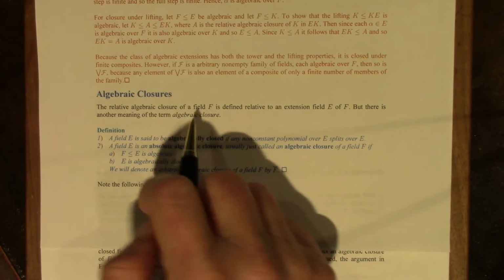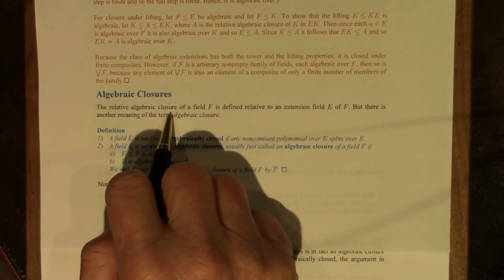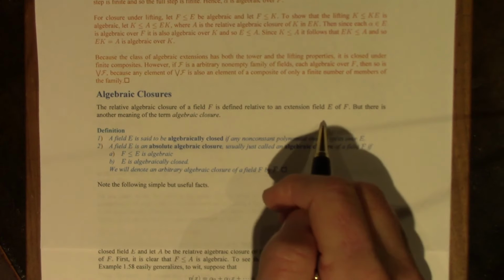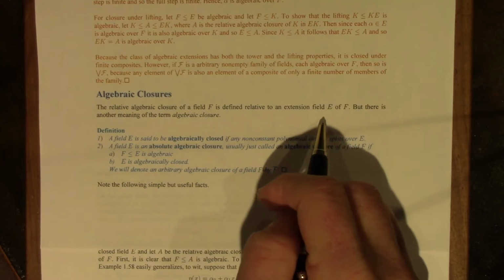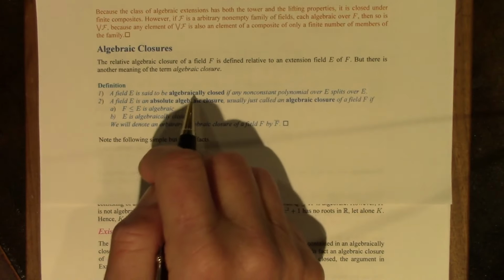So we have talked about relative algebraic closures. But there's another meaning of the term algebraic closure, and it goes as follows.